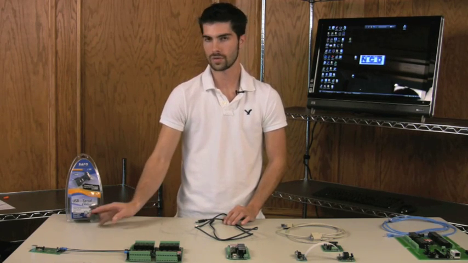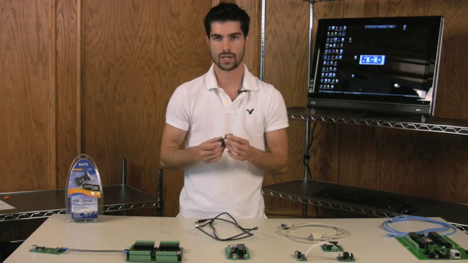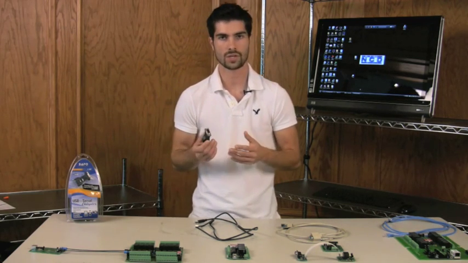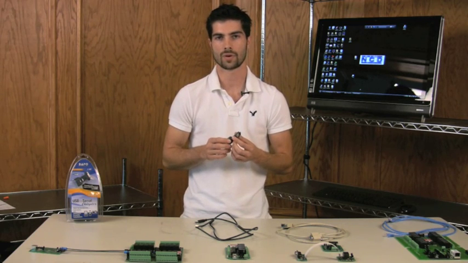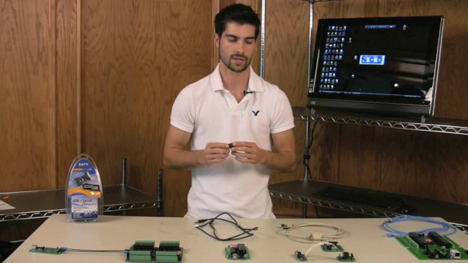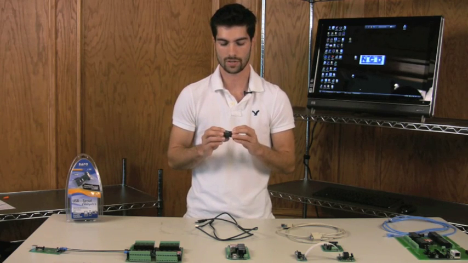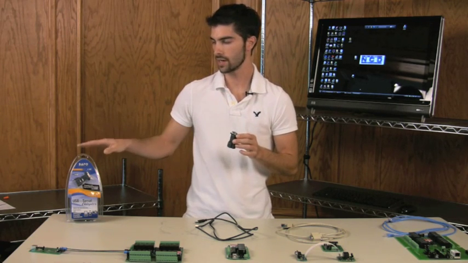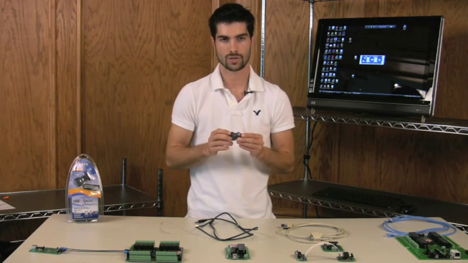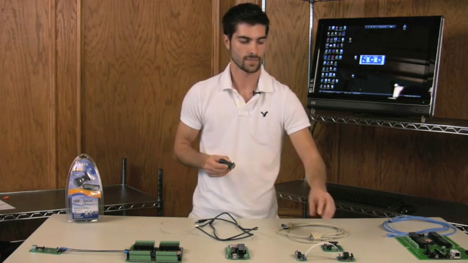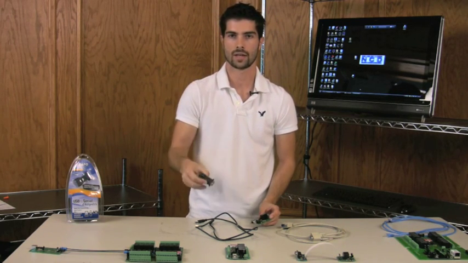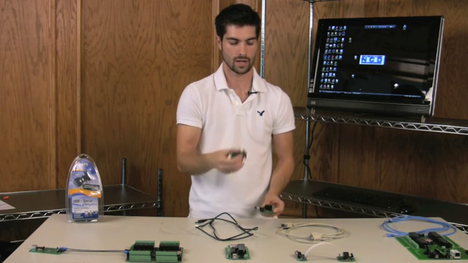Now another way to connect to our controllers is using a USB to serial adapter. Say you have a USB port on your computer but you want to use one of our serial devices. This is really pretty easy to do also. You'll just purchase this here, which is a USB to serial adapter we sell, and you'll download a couple of drivers. This has a serial connection on one end and a USB connection on the other.